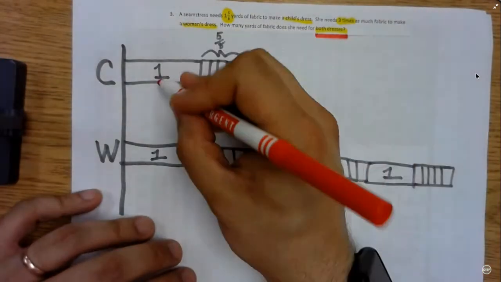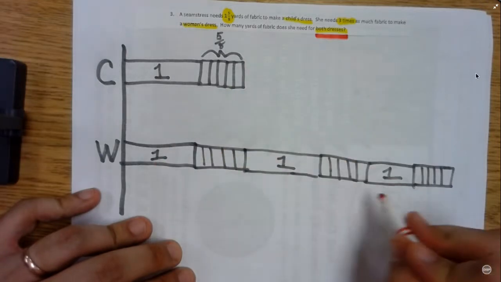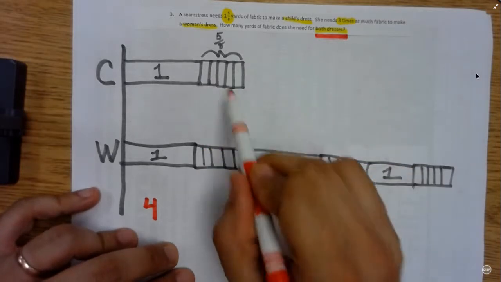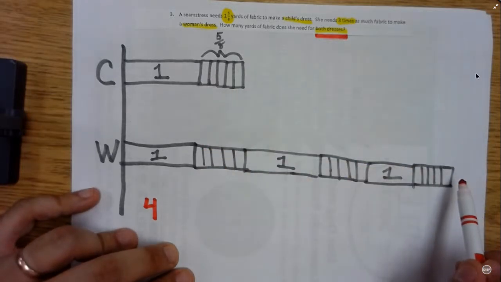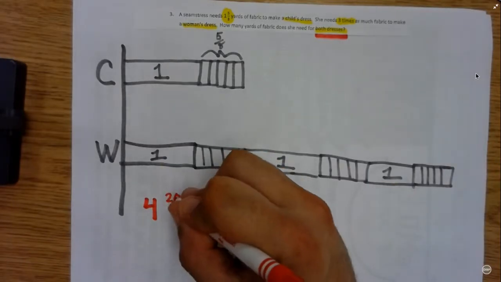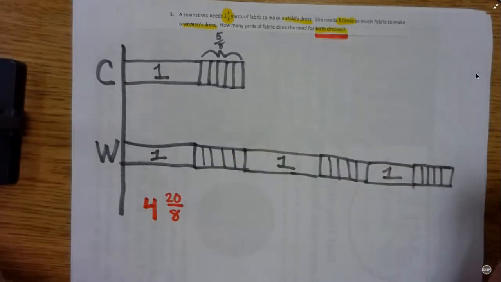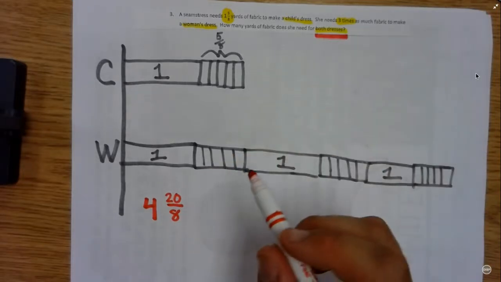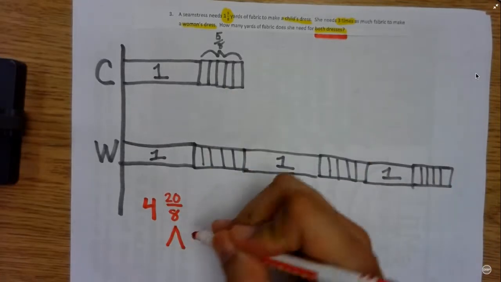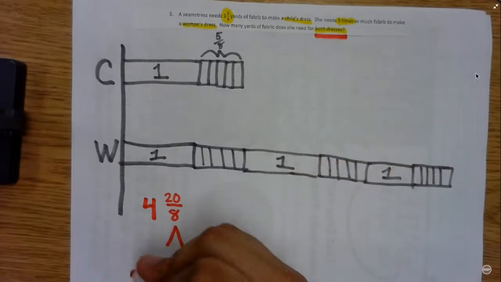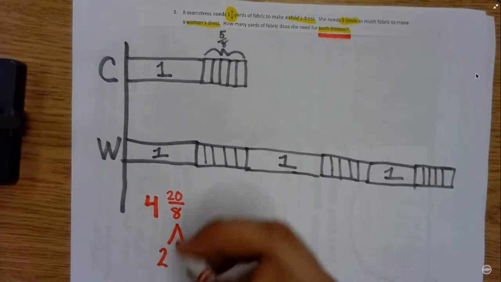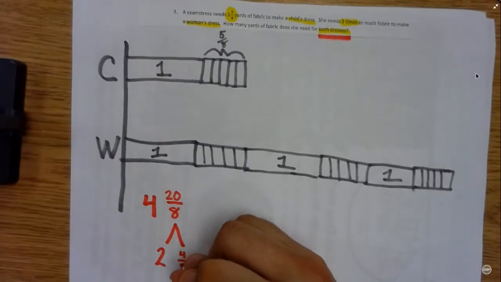So I could just come through here and say 1, 2, 3, 4. So that's 4 whole. And then 5/8, 5/8, 5/8, and 5/8. That's going to be, gee, that sounds like 20/8. So I've got 4 and 20/8 for this one. 5, 10, 15, 20. And so I can say, well, I know that I can pull out 2 wholes. That's going to be the same as 16/8. And I'm left with 4/8 here.